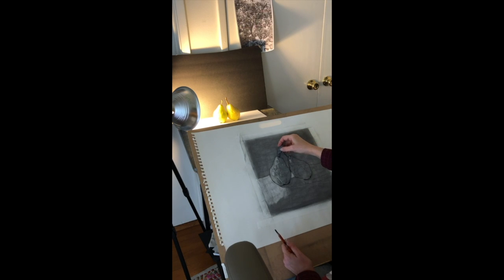Now, one rule is you want to make sure that you don't have any lights in your light mass, or any darks in your light mass that are facing that light source that are as dark as anything in your cast shadows.